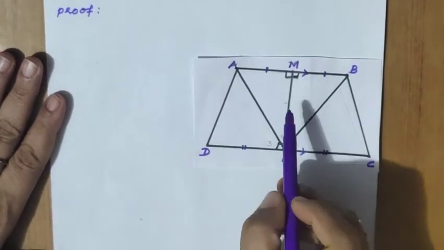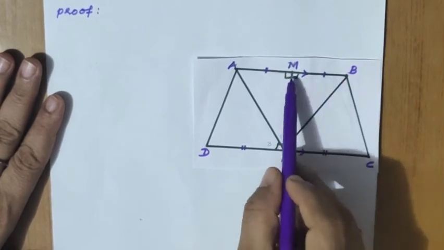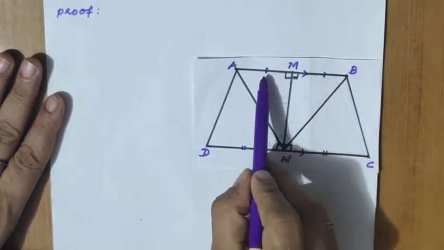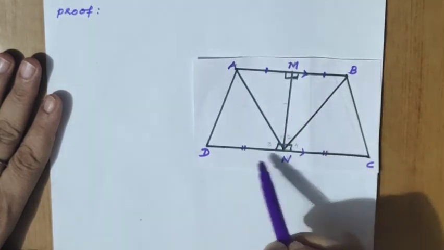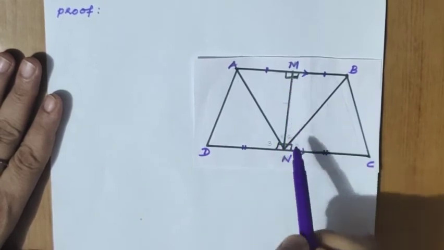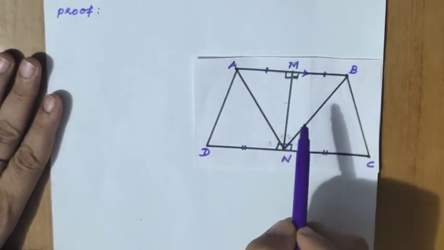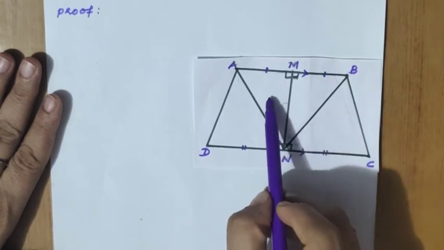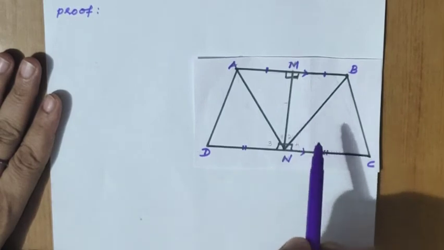What is the first step? We have to take the two triangles AMN and BMN. Already we have marked here equal sides, that is AM equal to BM and DN equal to NC. We have already marked in the diagram. Angle M is 90, angle N is also 90. Now we are going to take first the triangle 1 and triangle 2, which are AMN and BMN.